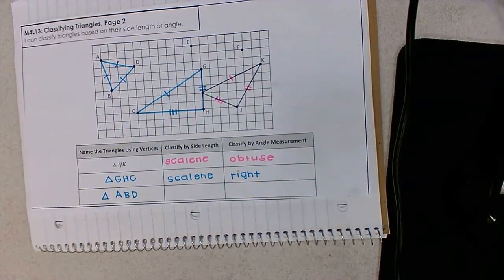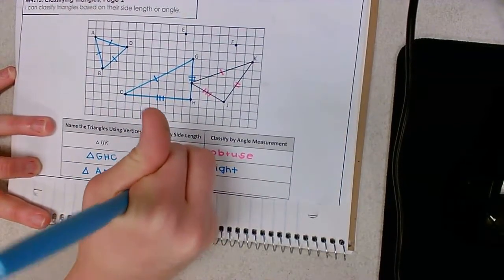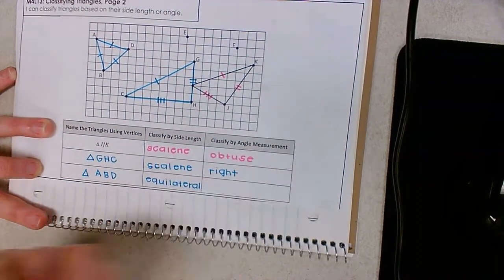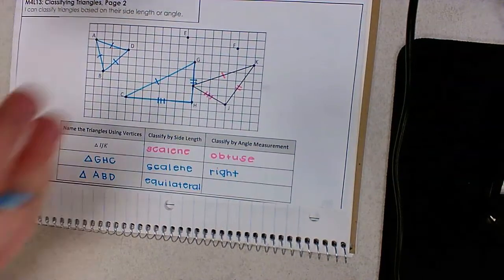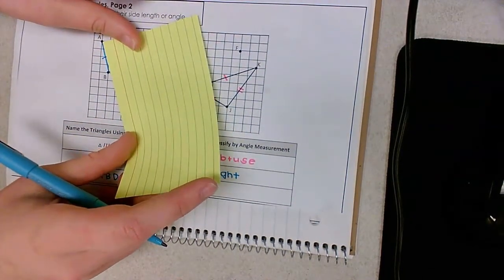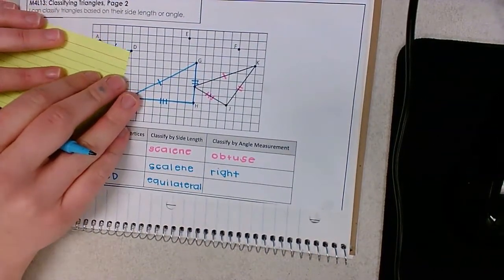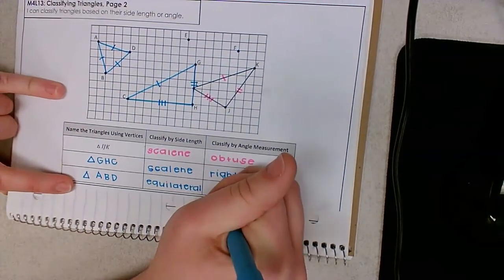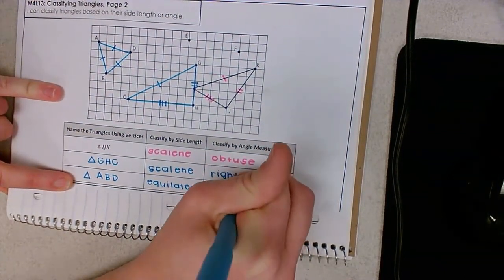What do we call a triangle that believes in equality? Everything is equal. Well, those are our equilateral triangles. What kind of angles do we have in this triangle? If I use my right angle tool, I notice that no matter the angle I frame it towards, they're all smaller than my right angle. When all three of my angles are smaller than a right angle, if all three angles are acute, I call this an acute triangle.